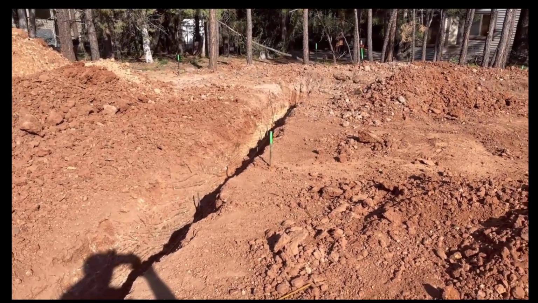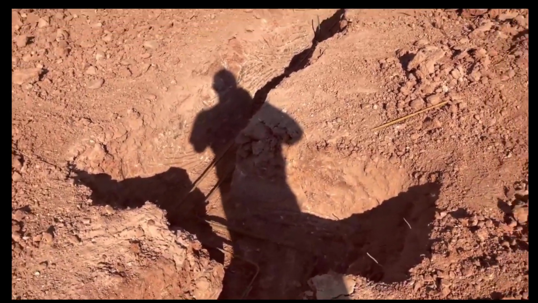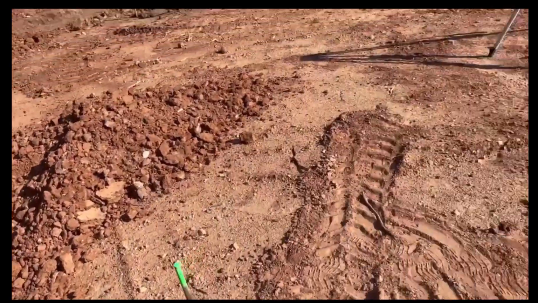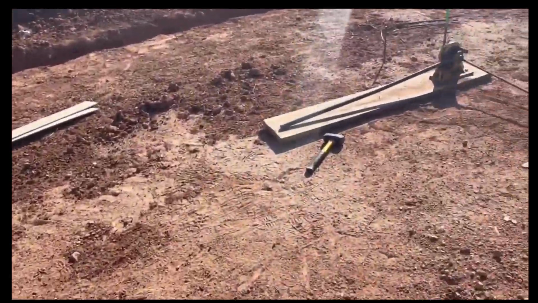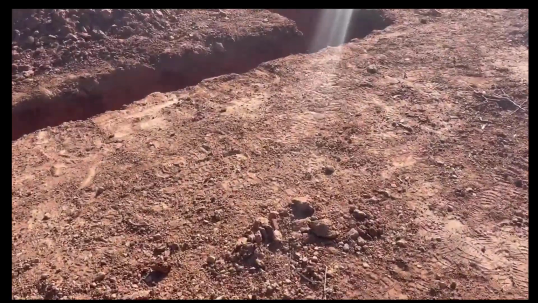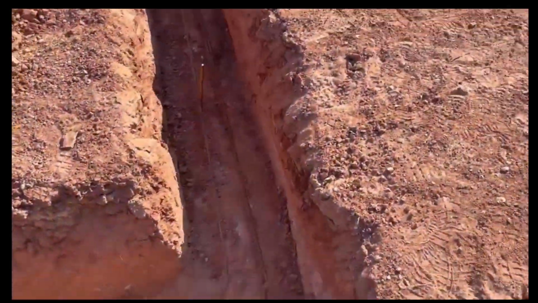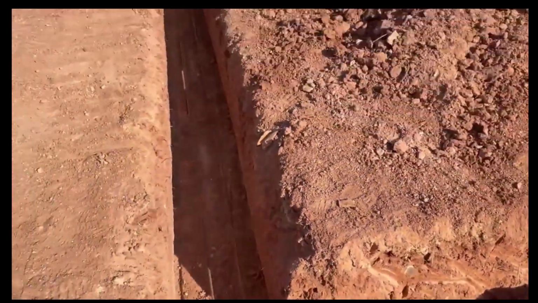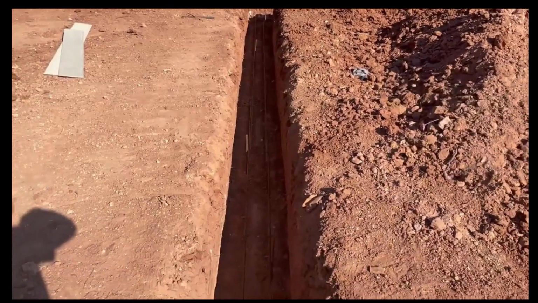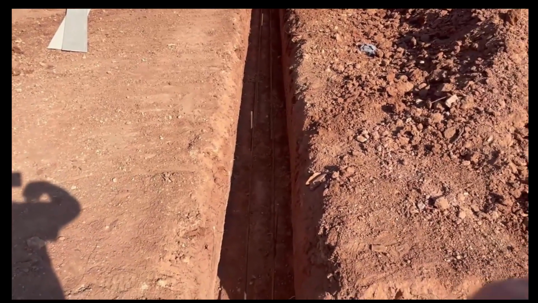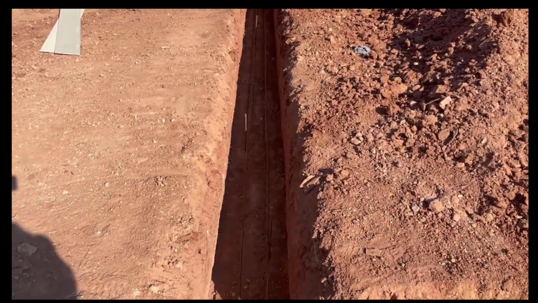Okay, so we've actually got the steel in, we're set up, obviously dug, we've shot our grade, we've got our inspection called in right now. The thing that has to happen is the city inspector needs to come. He needs to look at our footings, see if there's no loose dirt or debris. They want the footings to be clean and compacted.